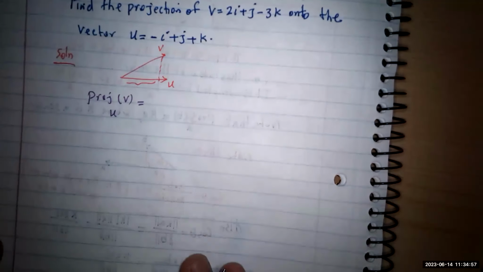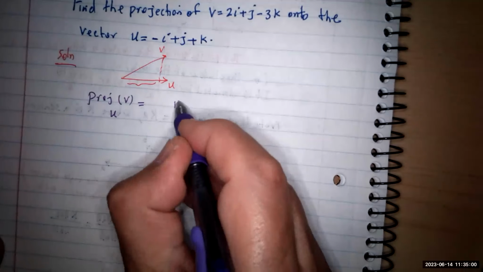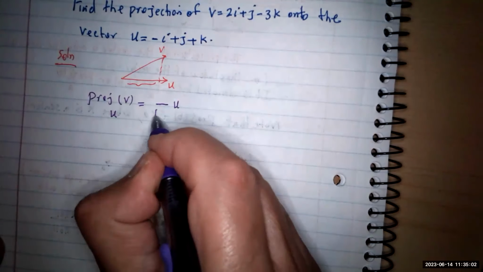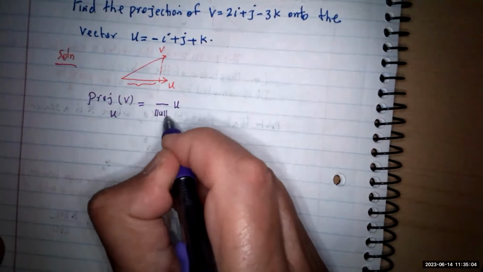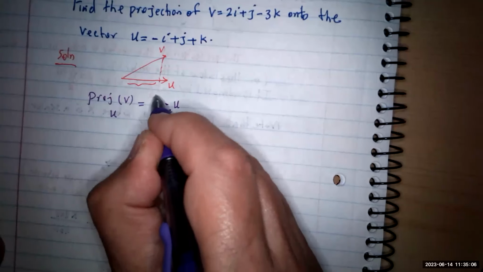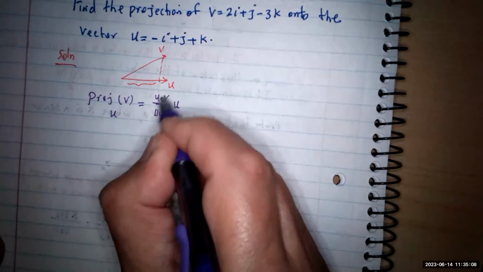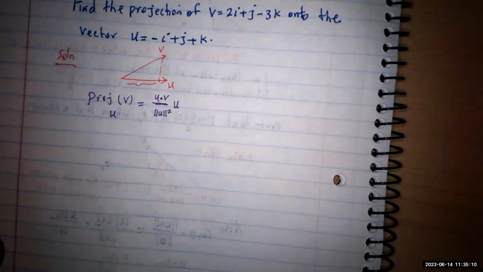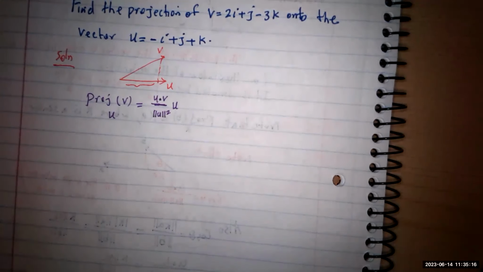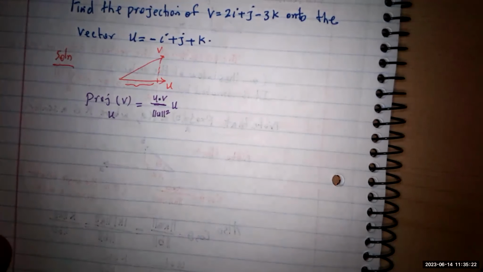This means this is going to be part of U. So U is here. Then you get the norm of U squared, and on the top, it's going to be U dot V. That's the way you get the formula. So it's a part of U. Then you need to find the dot product and the norm of U squared. Okay, so let's go for it.